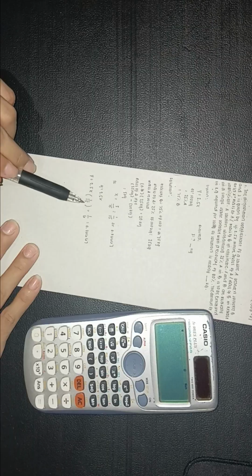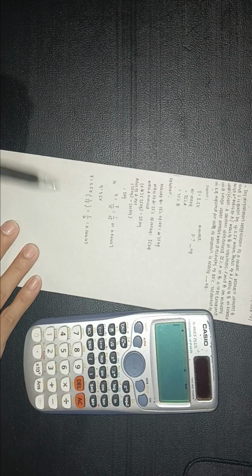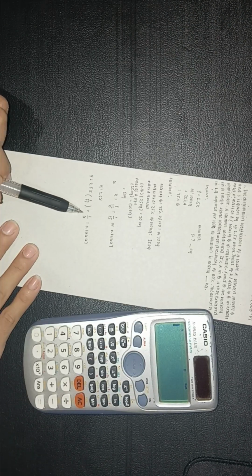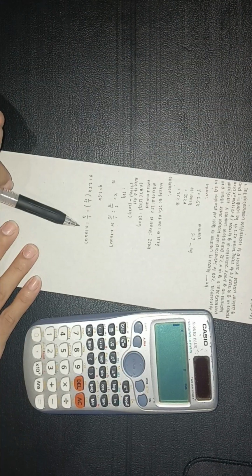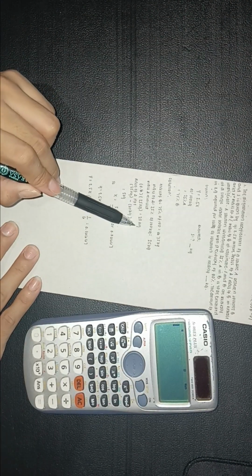So the next step is to solve for S. Remember that y is also equal to mass of A in S divided by mass of S. So we know y is already 1 over 6 and the mass of A is 20 kilograms.